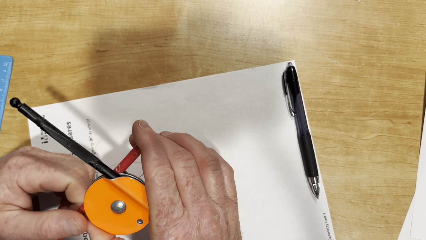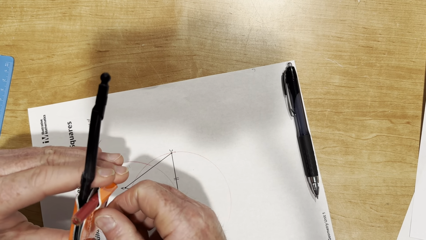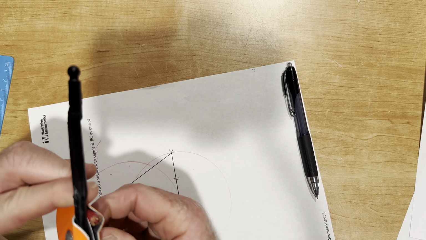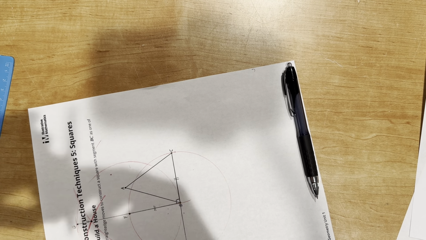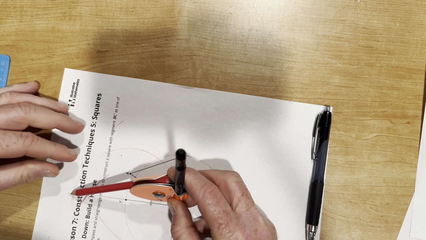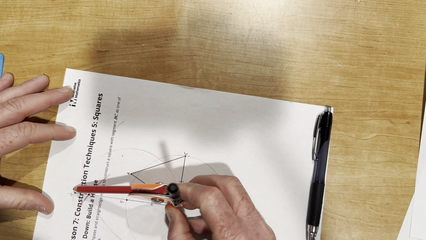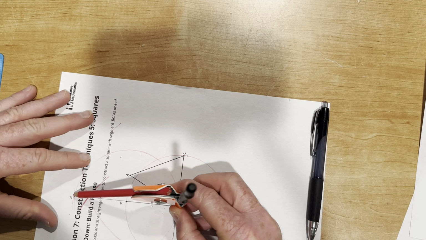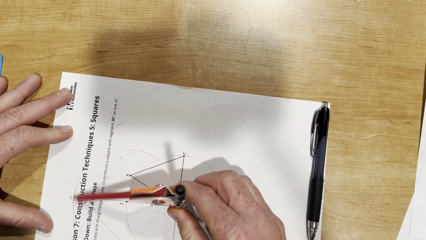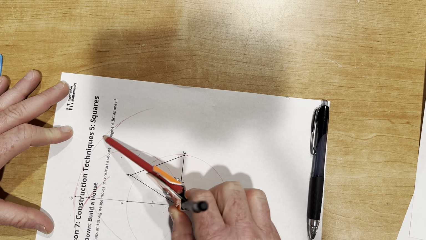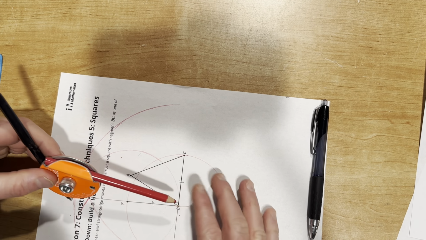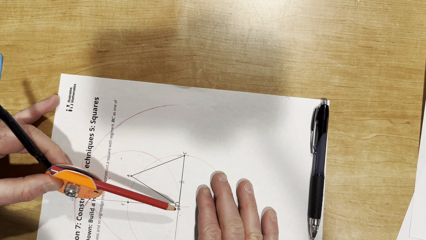How can I do this better? Hang on. One last step, folks. I'm almost there. Might be it. Okay, now we're talking. Okay, there's that. What's this one right here? We're almost done.